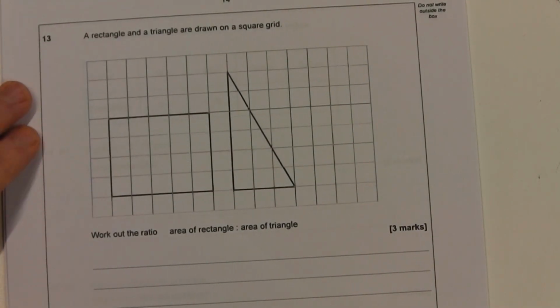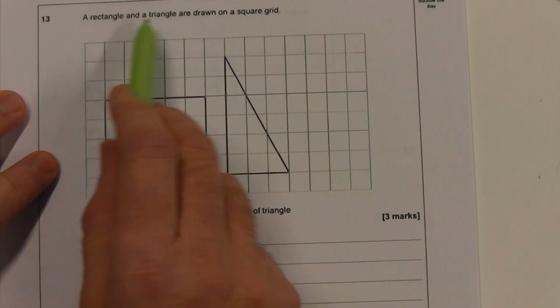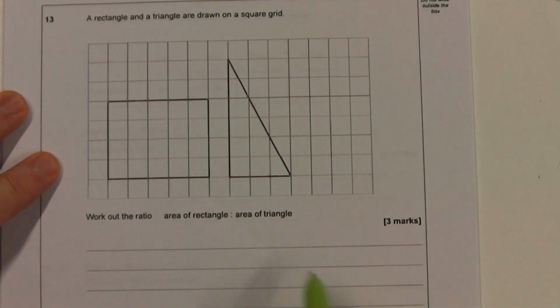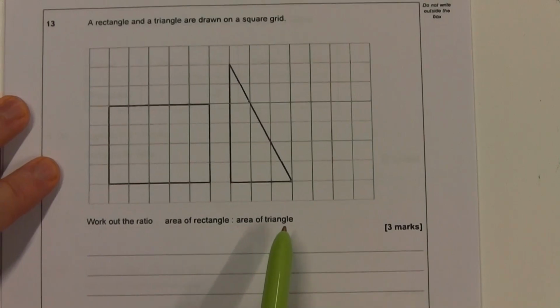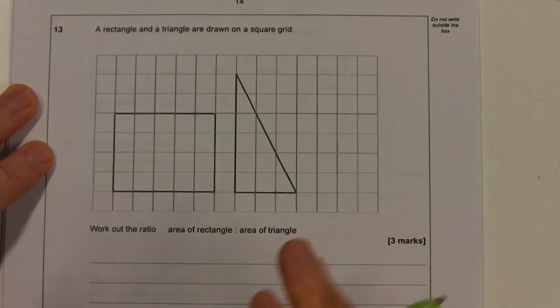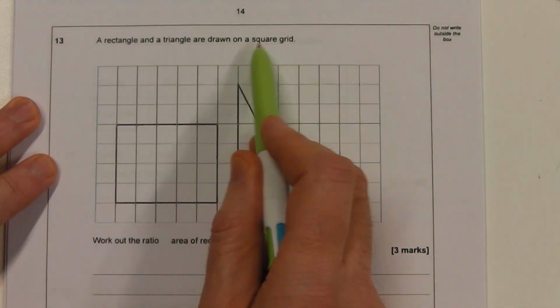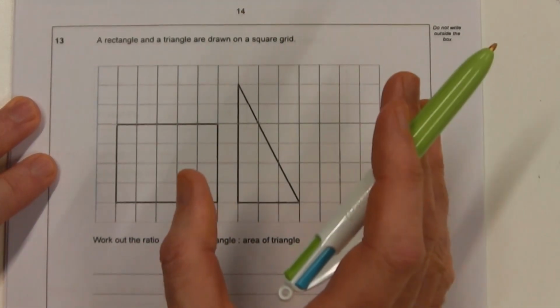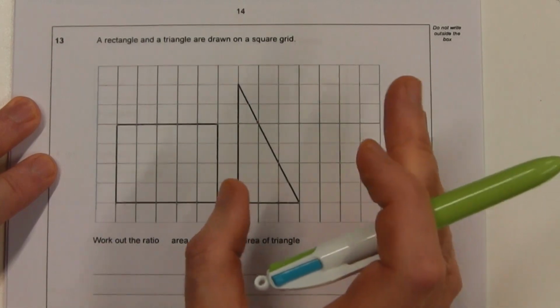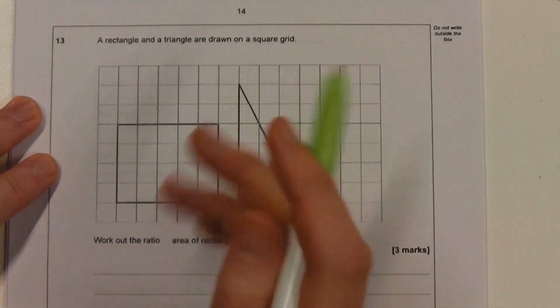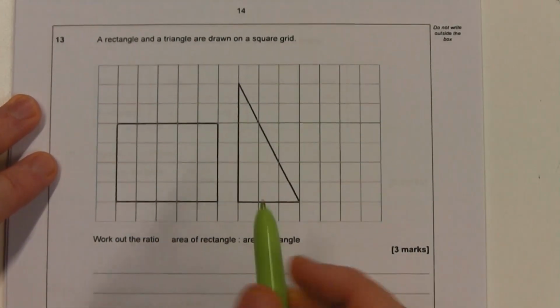Question 13. We've got a rectangle and a triangle drawn on a square grid, and we want the ratio of the area of the rectangle to the area of the triangle. The one thing they haven't mentioned here are any measurements, any units. Normally it would say on a centimetre grid, but it hasn't here. So we don't know whether it's centimetres or anything. All we do is deal with what we've got in front of us.